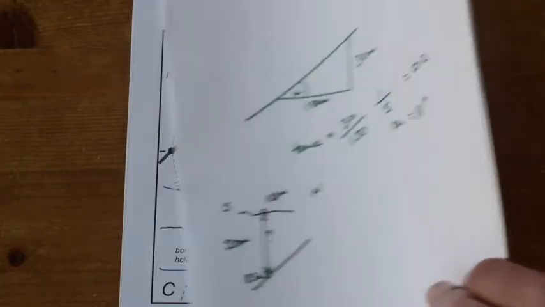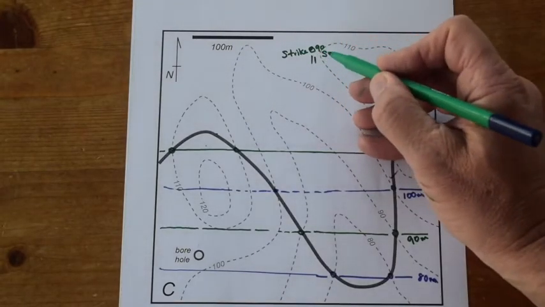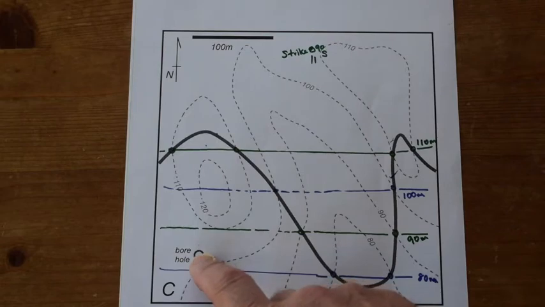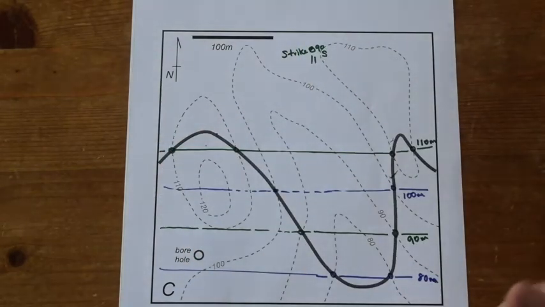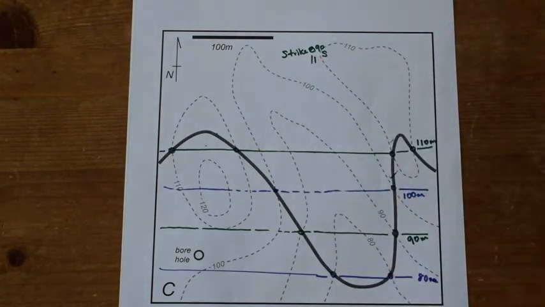Okay, so we can now take this and put it onto here. The dip is 11 degrees south. So, a simple structure contour exercise to establish the depth of a horizon in the subsurface and its orientation as a strike and a dip.